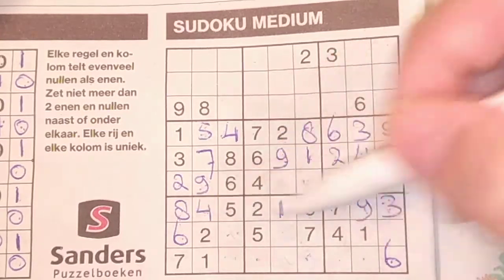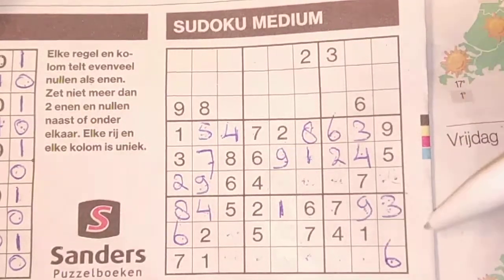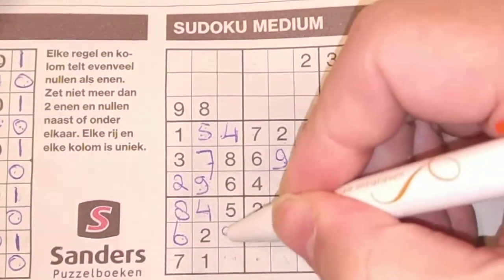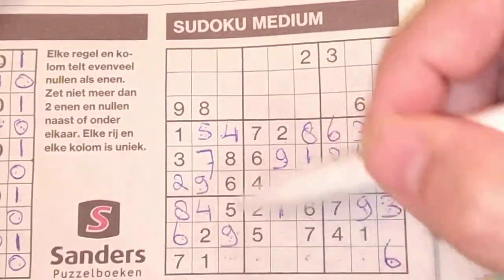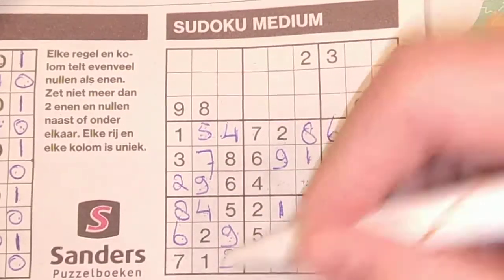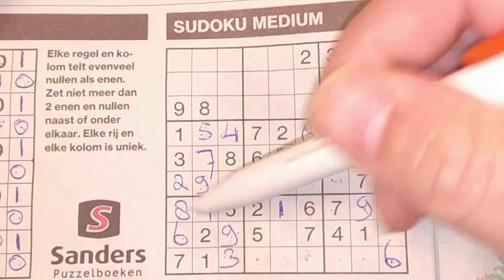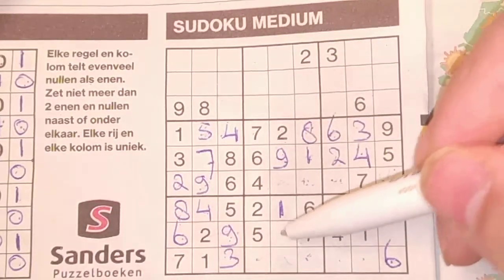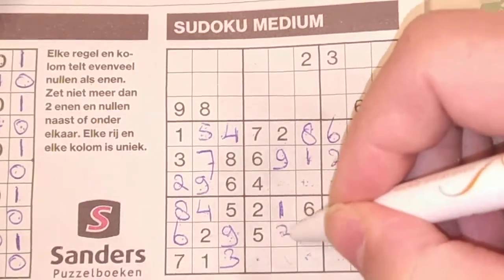In this row, we have a 9 over there. So in the row between, the only place for the 9 should be there. One box is missing for this big square, for the number 3. 3 in this row, 3 in that row. So in the row between, the only place for the 3 should be here.